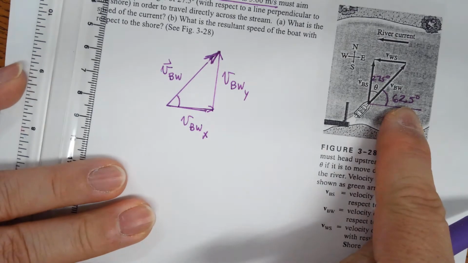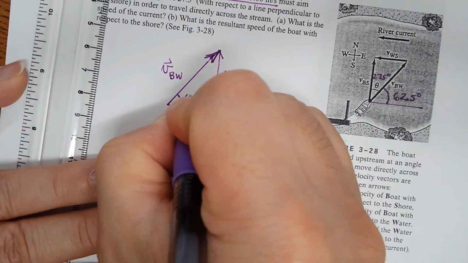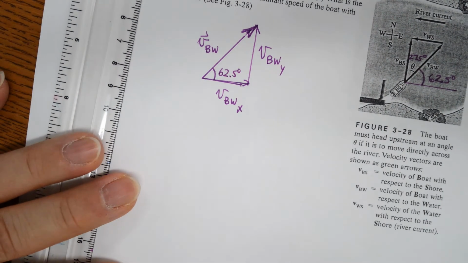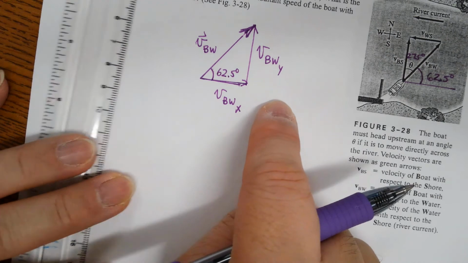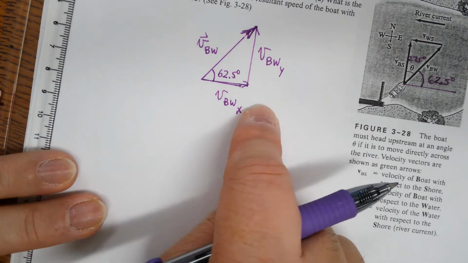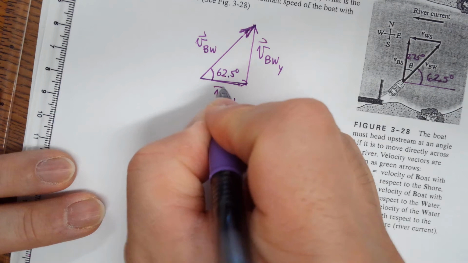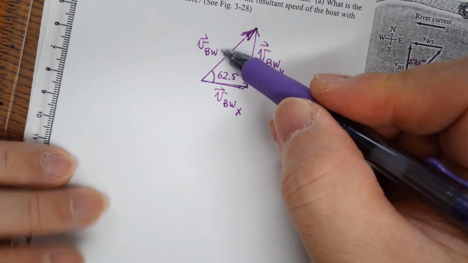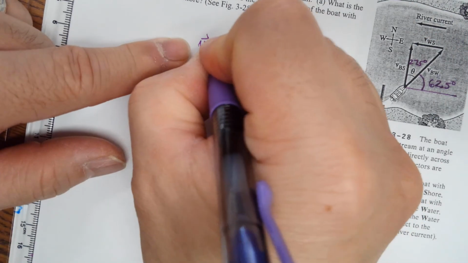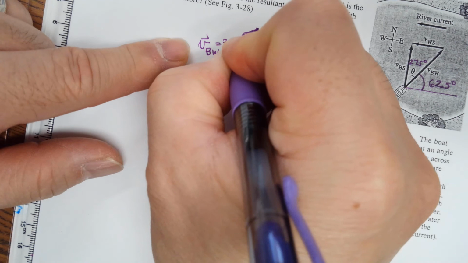This angle here is 62.5 degrees, like we said. So let's find the VBWX and VBWY, because we already know what VBW is. This is 3.6 meters per second.